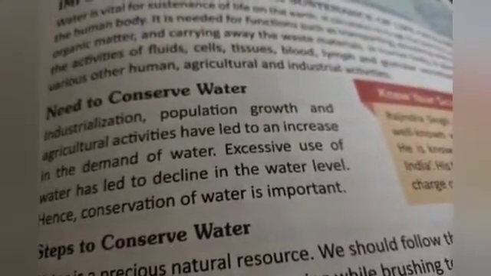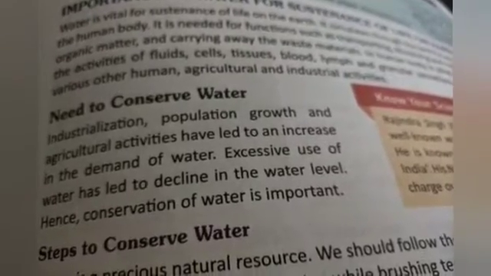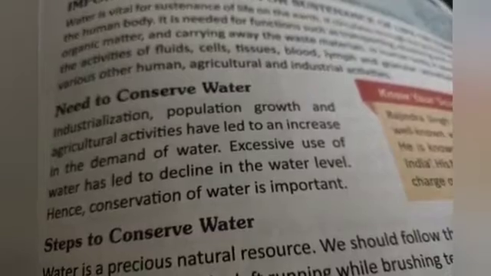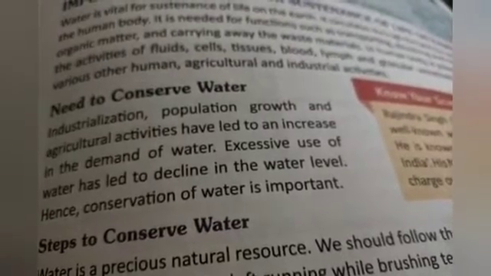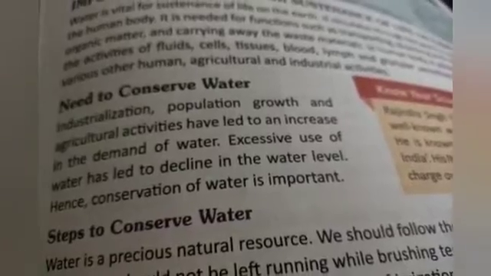So there is a need for conserving water. Excessive use of water has led to a problem of water shortage. So we need to conserve water.